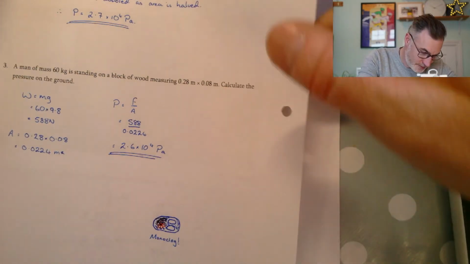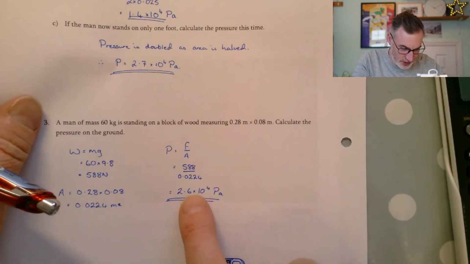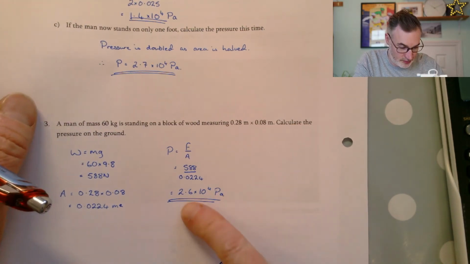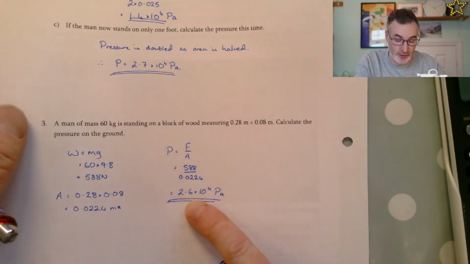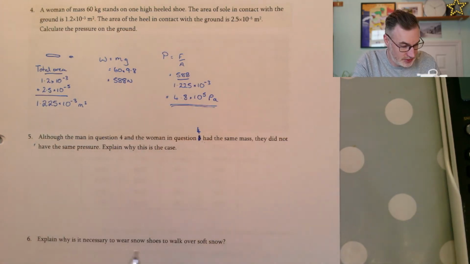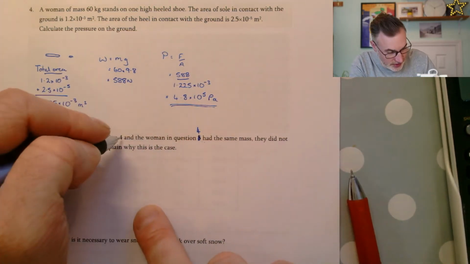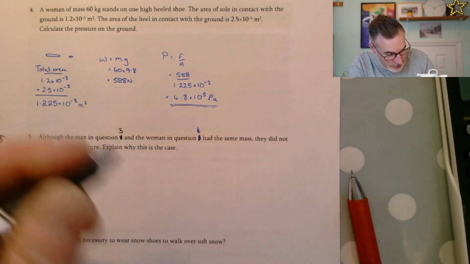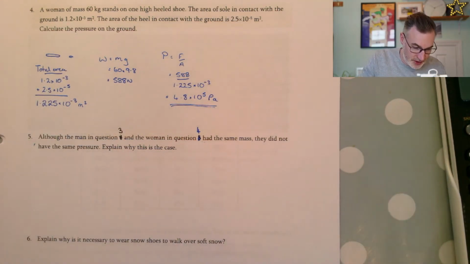Anyway, the man is wearing a monoclog and he has a pressure of 2.6 times 10 to the 4 pascals. The woman wearing high-heeled shoes. And so here we have question 3 with this monoclog. So the man in question 3 and the woman in question 4 have the same mass. They did not have the same pressure. Explain why this is the case.